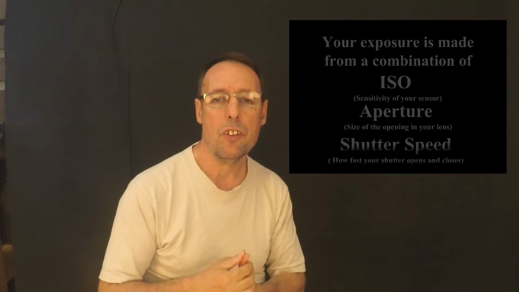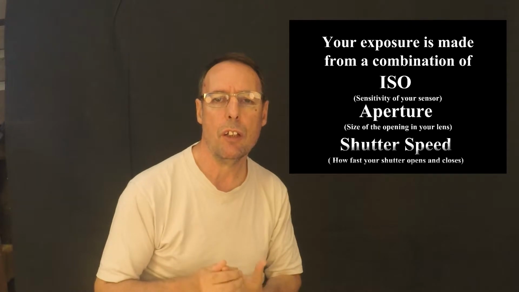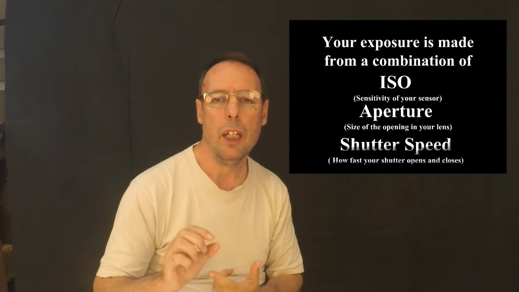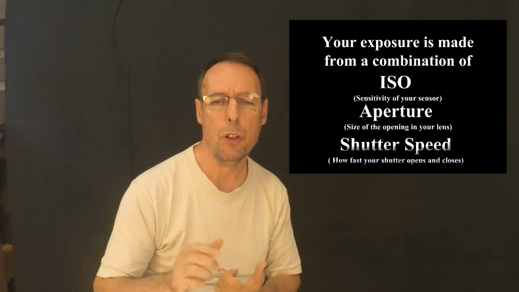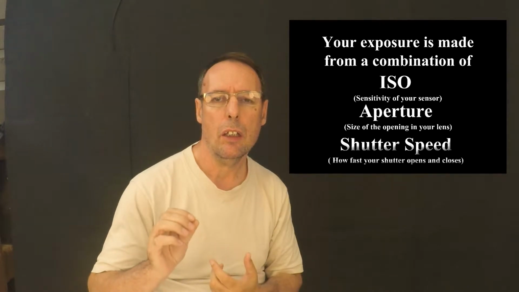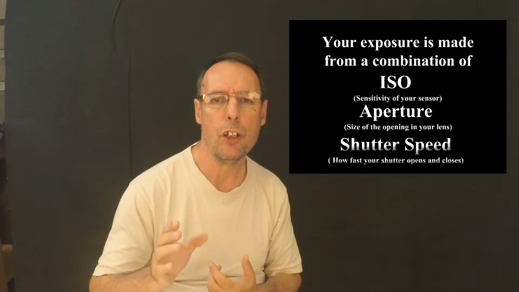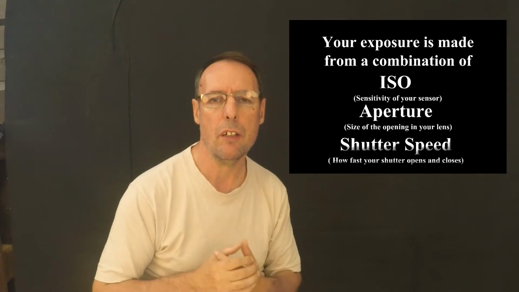The ISO is the sensitivity of the sensor, the aperture is the opening in the lens that lets the light in, whether that's large or small. And shutter speed, again, it's the amount of time that the shutter is open, whether it's a long time or a short time, lets in different amounts of light.